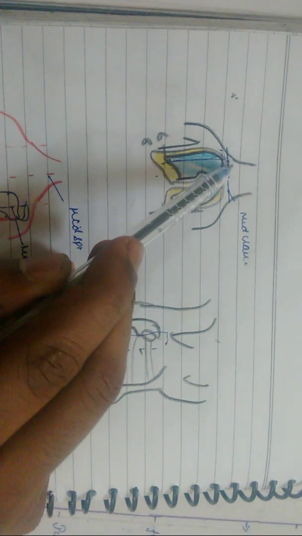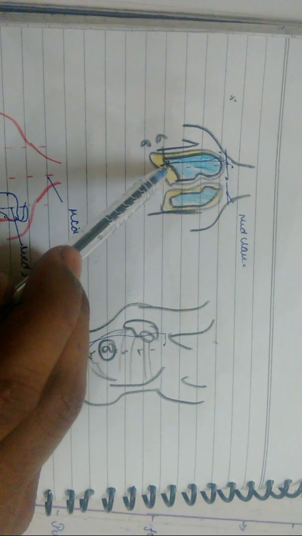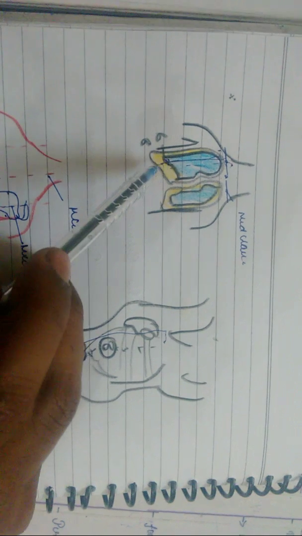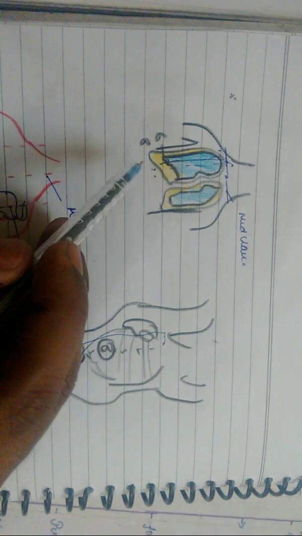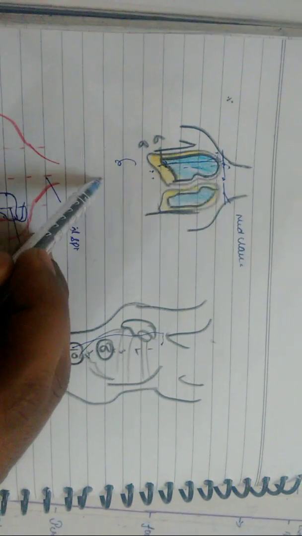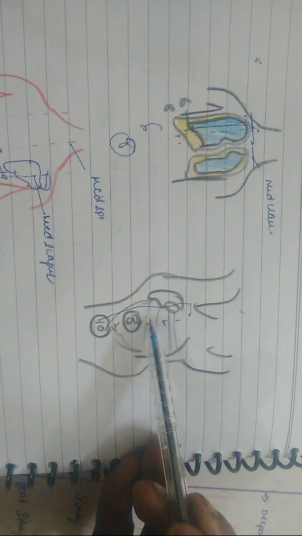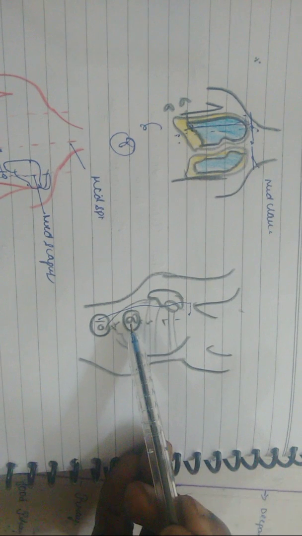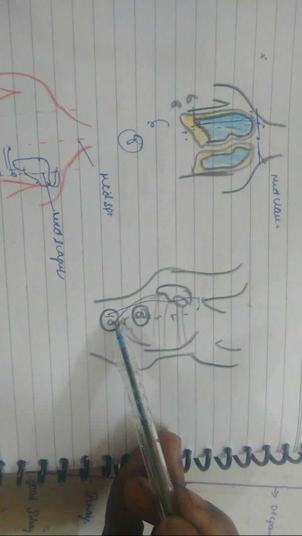If we look at the mid clavicular line, the lung is present till the sixth rib, and the pleura is present till the eighth. If you look at the mid axillary line, the lung is present till the 8th rib and the pleura till the 10th rib.